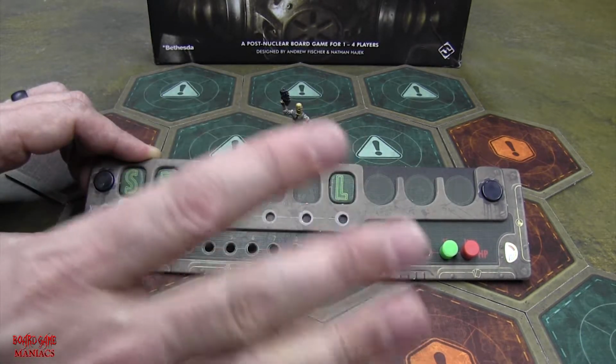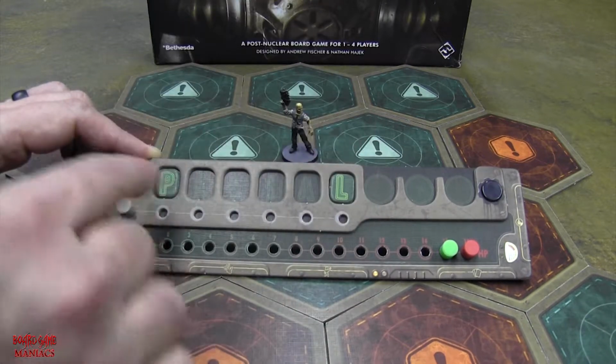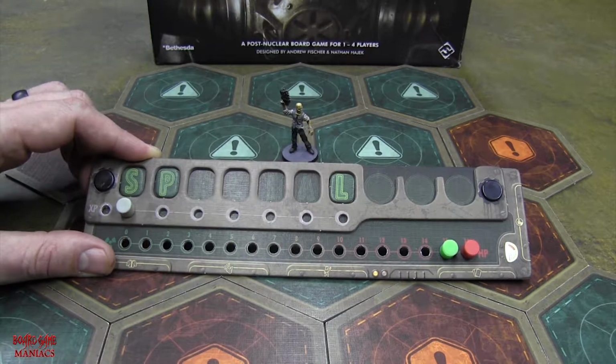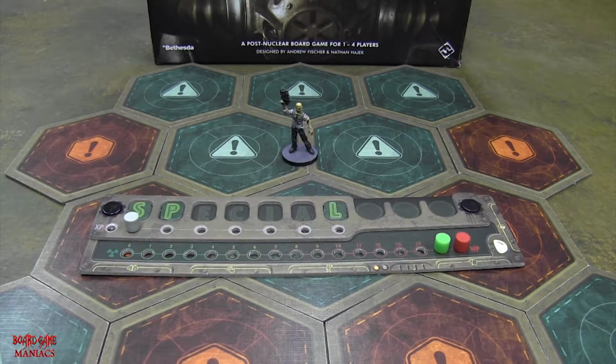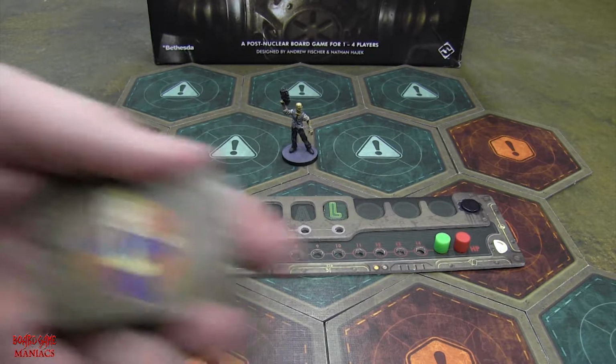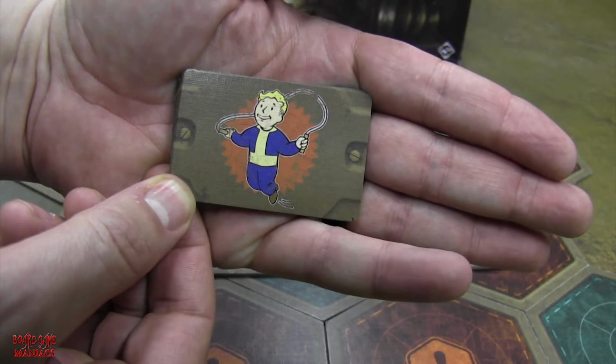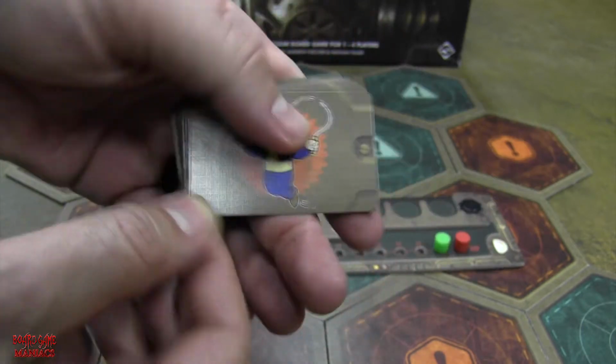Now, say, for instance, you picked 2 of the same ones that you already had. What would you do in that case? In that case, you would grab what is called a perk card. I'm going to show you what these perk cards are. I'm just going to grab them. And these perk cards look just like this. Hopefully the camera will get that in focus, not too much glare. There we go. So you get different perk cards.